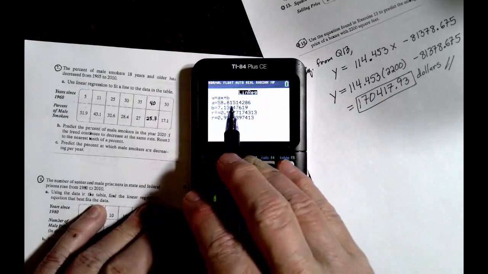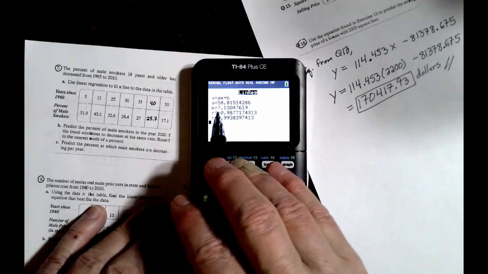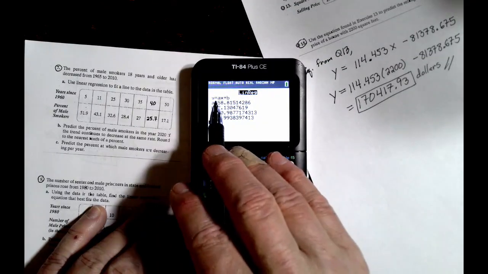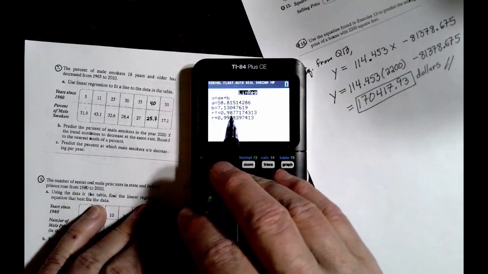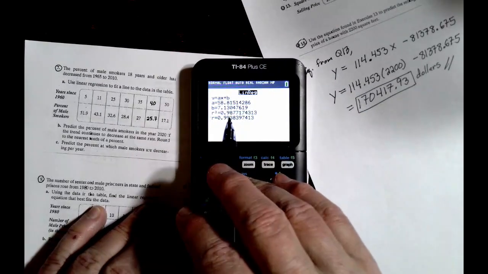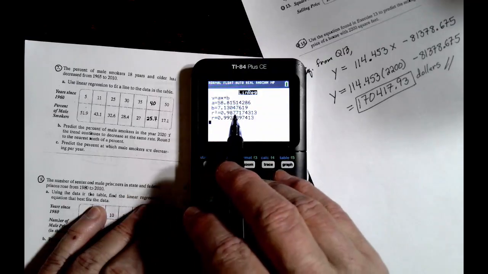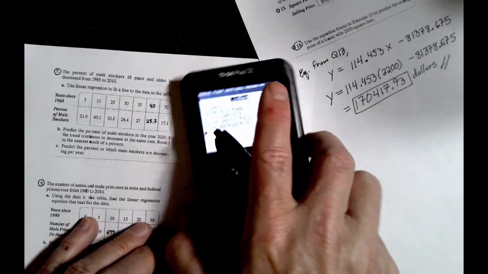And that's your M. The first number, A, is your M, and the next number is your B. Instead of MX plus B, they say AX plus B. Okay? And your R squared will tell you how accurate your number is. The closer it is to 1, the better. 0.9877 is very good.